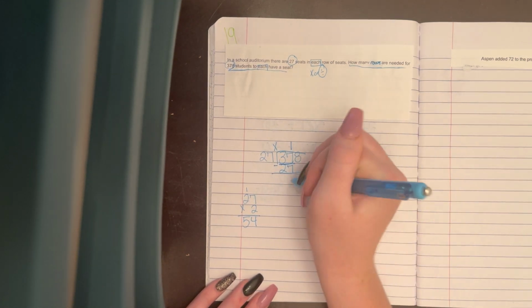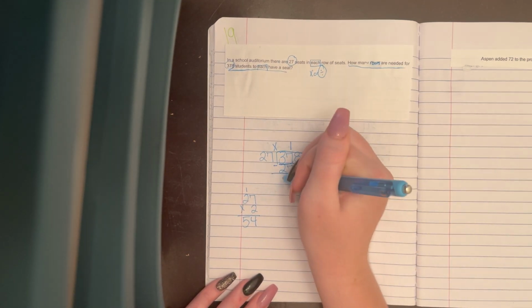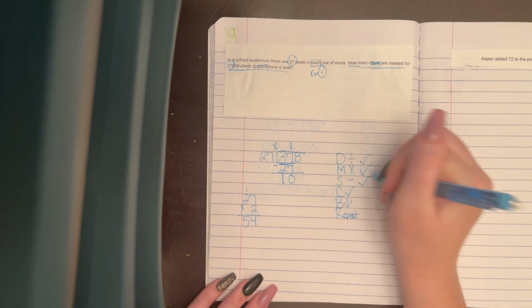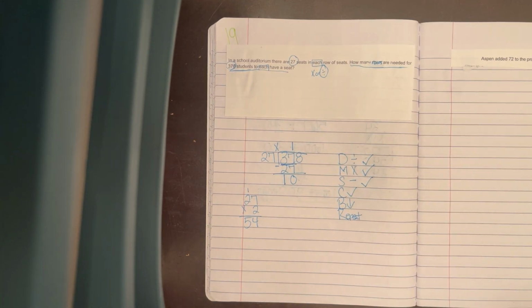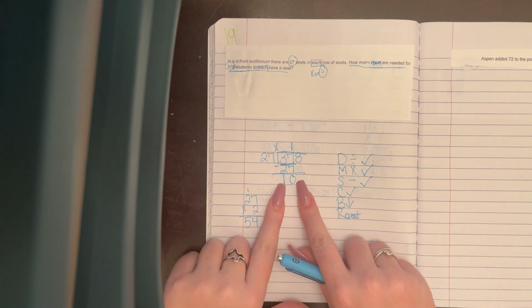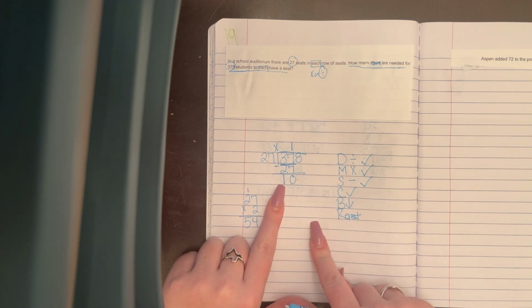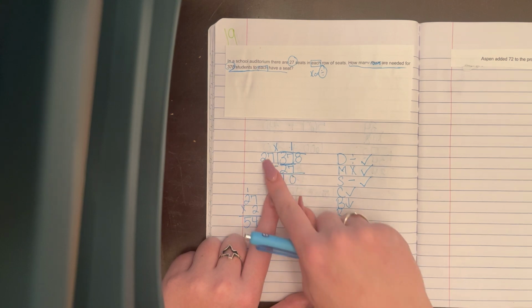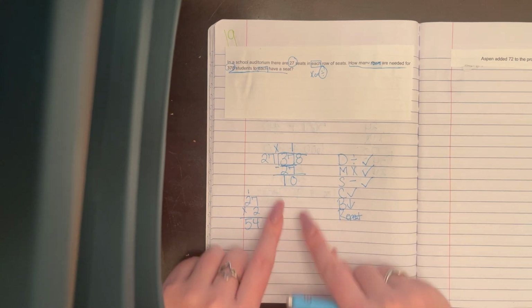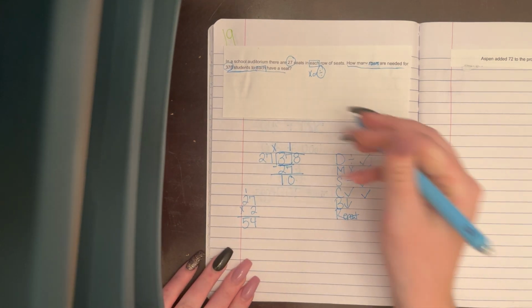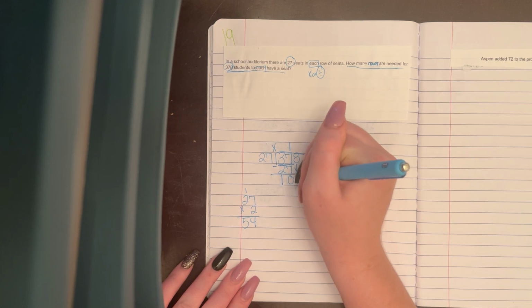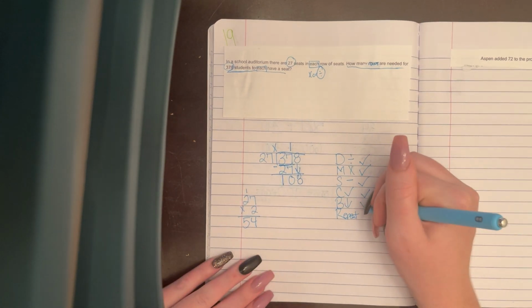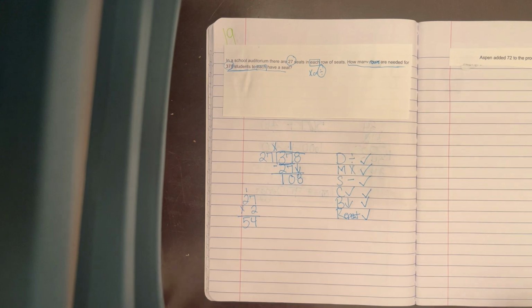Subtracting. 7 minus 7, 0. 3 minus 2, 1. Check. Remember, your check is if this number is smaller than this number. Is our subtraction, our difference, smaller than our divisor? Well, yes, it is, so we're good. Bringing down this 8. Repeat back up to the top, divide.